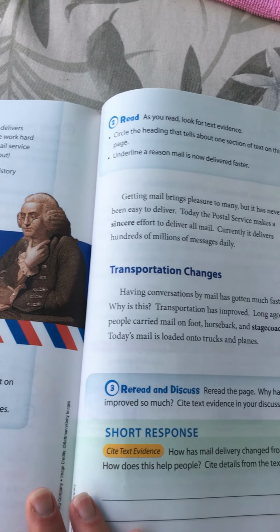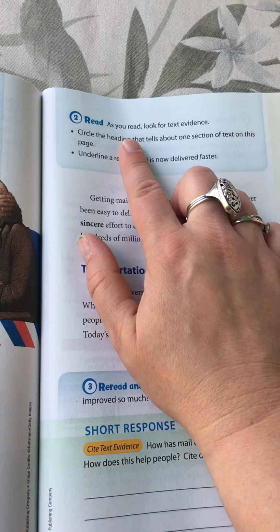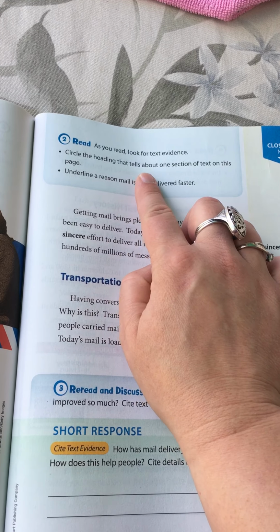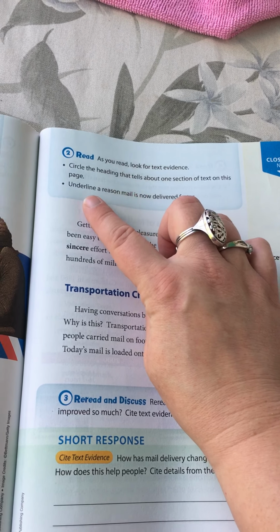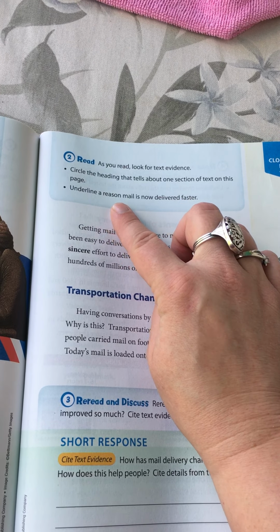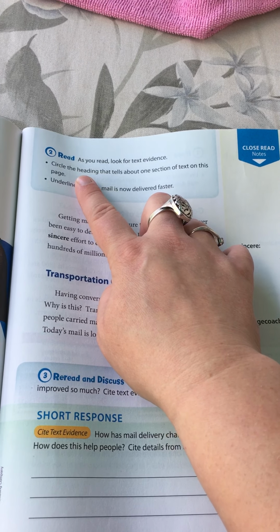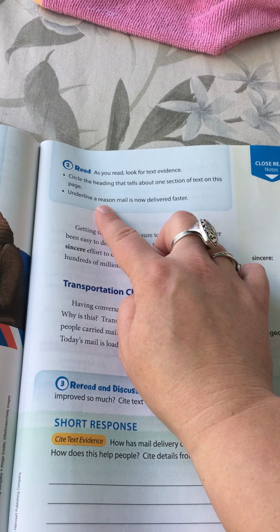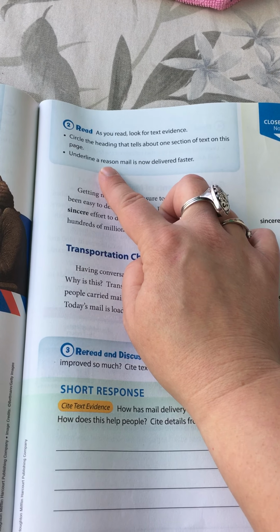Okay, now we're on page 99. Number 2, read. As you read, look for text evidence. Circle the heading that tells about one section of text on this page. Underline a reason mail is now delivered faster. So two jobs. Circle the heading that tells you about one of the sections of text on the page, and then underline a reason that you know the mail moves faster now than it did before.